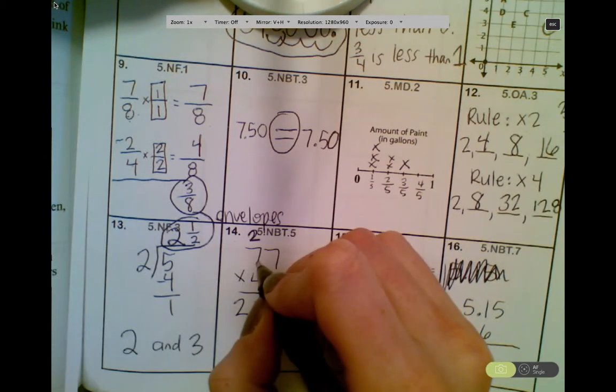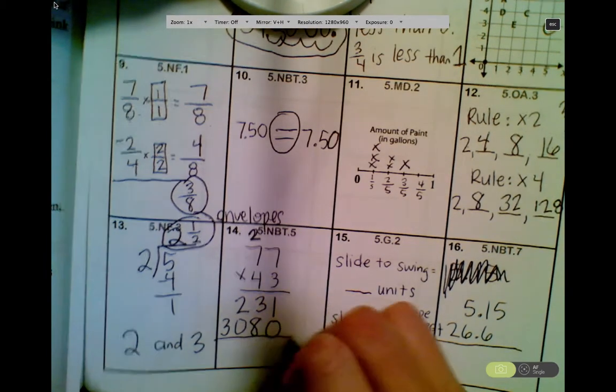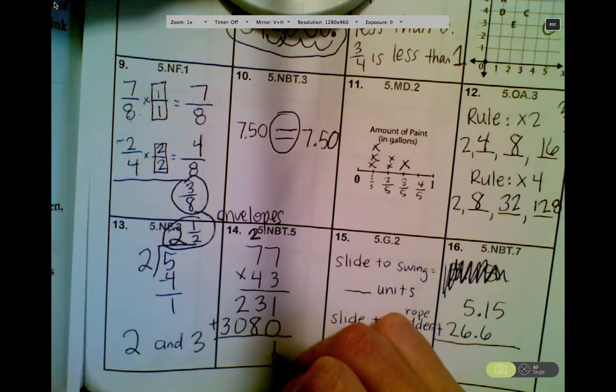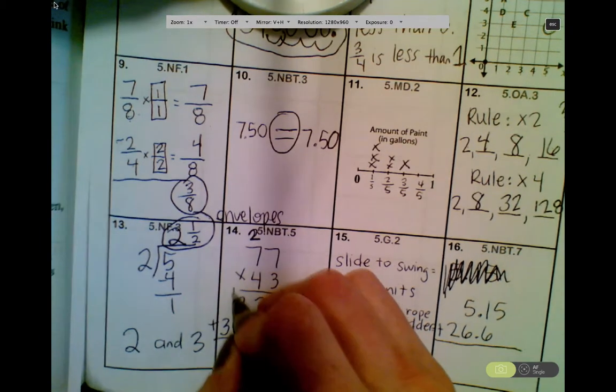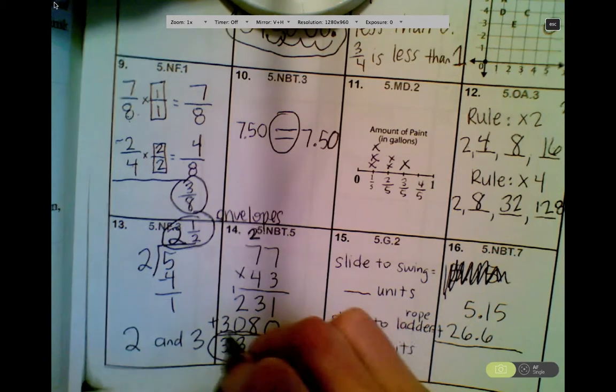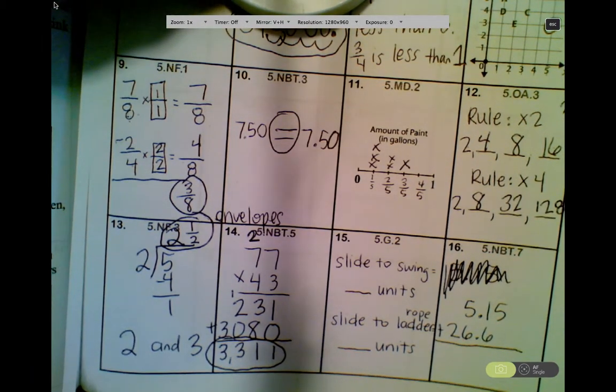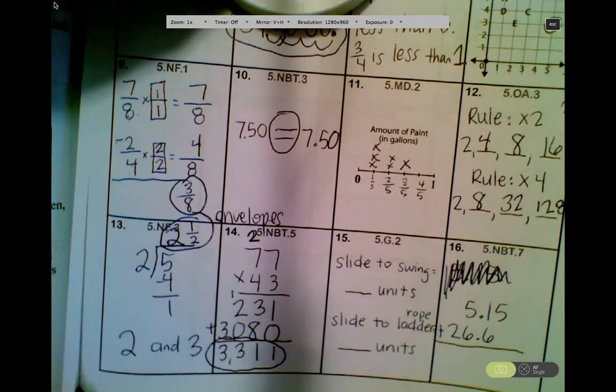Again, 4 times 7 is 28, plus 2 is 30. Now I add 1, 8 plus 3 is 11, 3, 3. Your answer is 3,311.